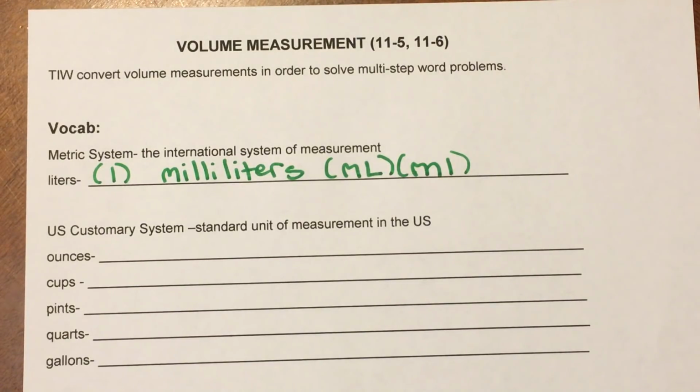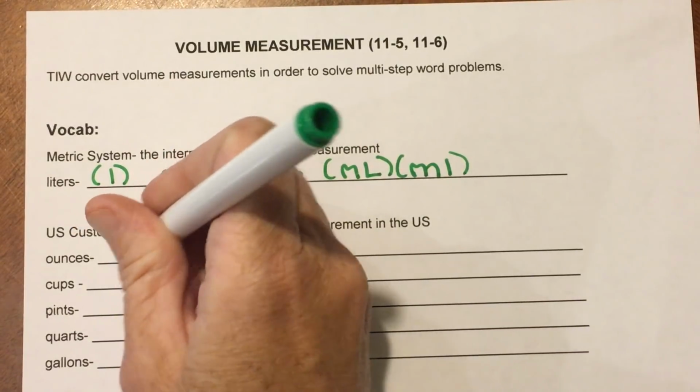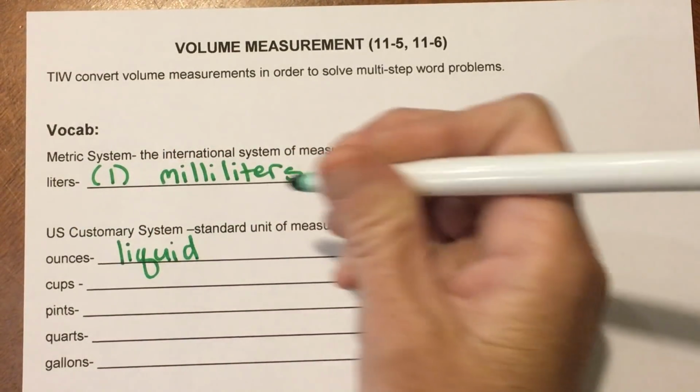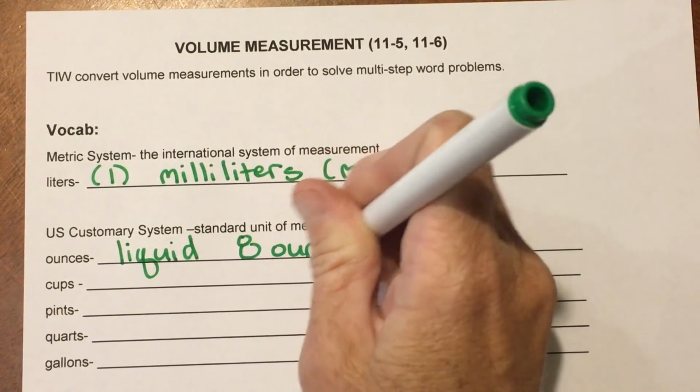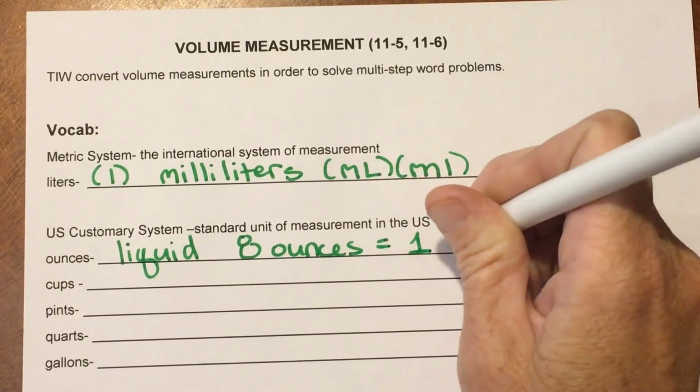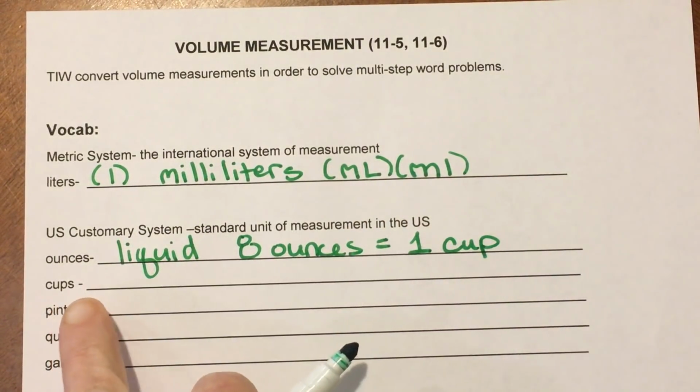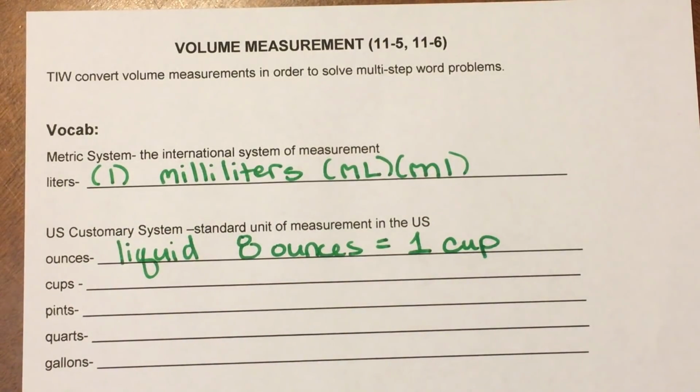Okay, now US customary system though, this is kind of a hard one because there's a lot to learn when we talk about what the US or America uses. So we saw ounces already in weight, but this is ounces in liquid ounces. So I'm going to clarify, this is liquid ounces. And what you need to know about ounces is 8 ounces equals 1 cup. So this is the smallest liquid measurement we have.